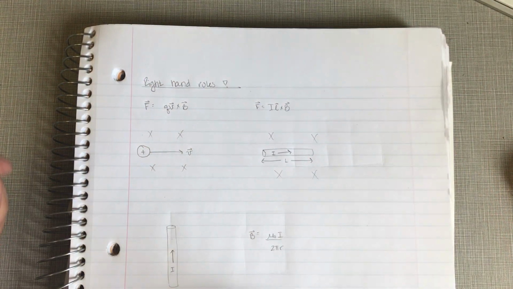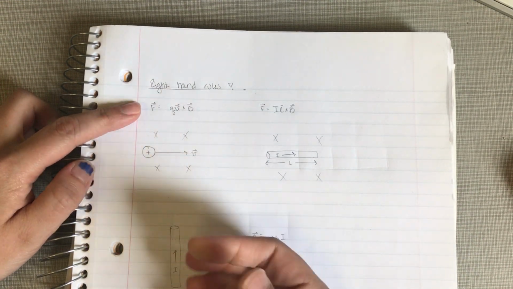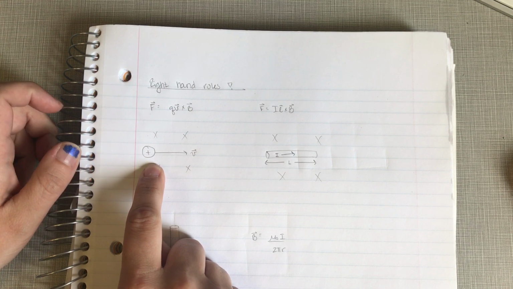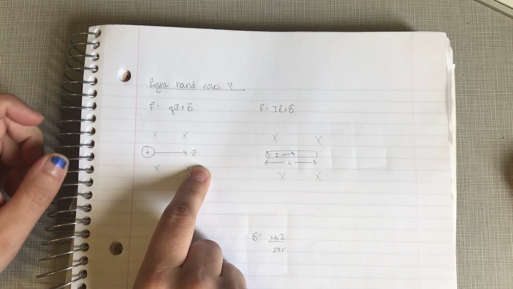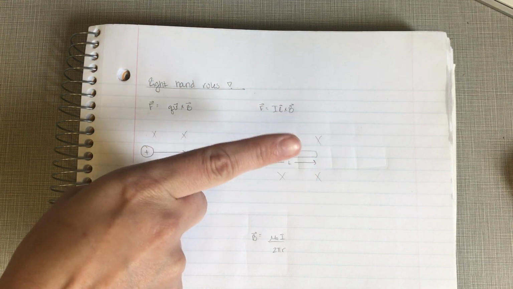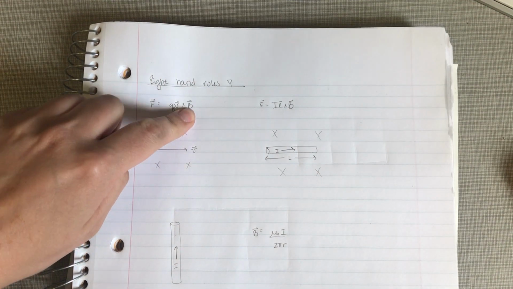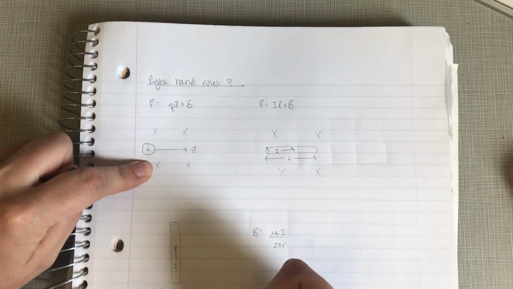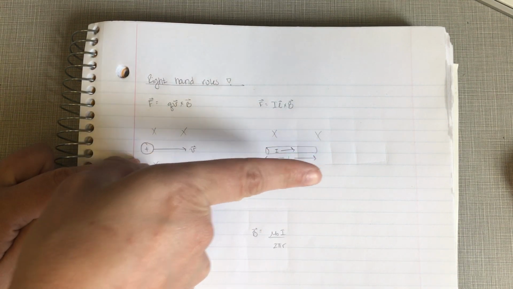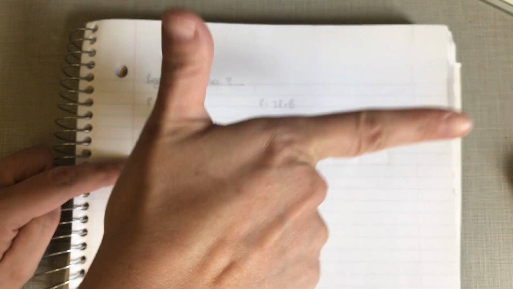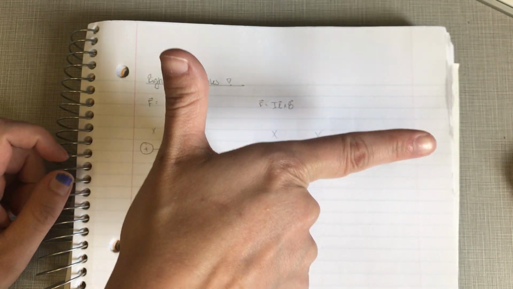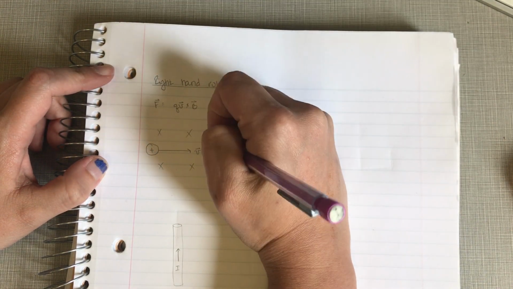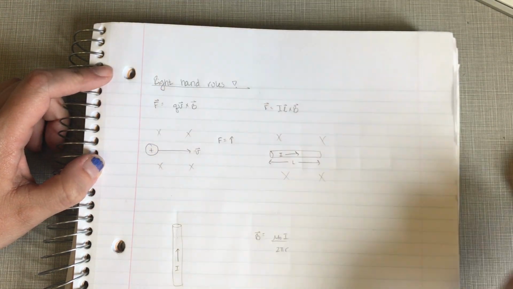Okay, so in this case, F equals QV cross B. My first vector is Q times V. So if I have a nice little plus sign moving to the right, that would be this way. My second vector is B, that's my middle finger. My B field is into the page, that's what my little X's mean. So QV cross B into the page is going to give me a force going upwards.